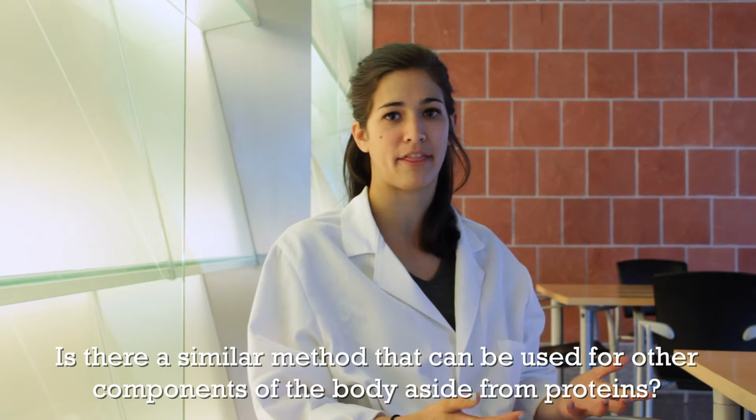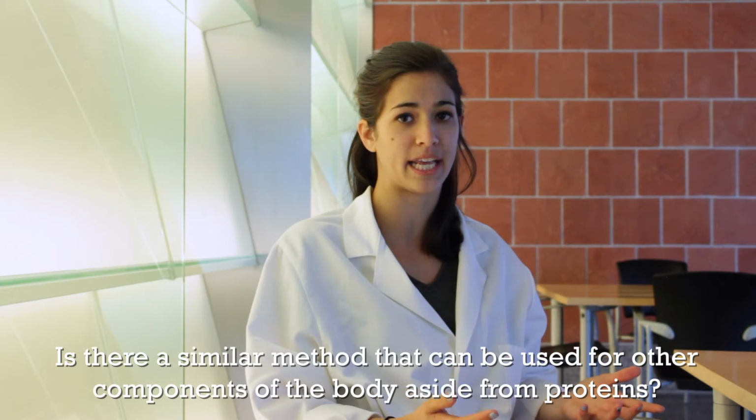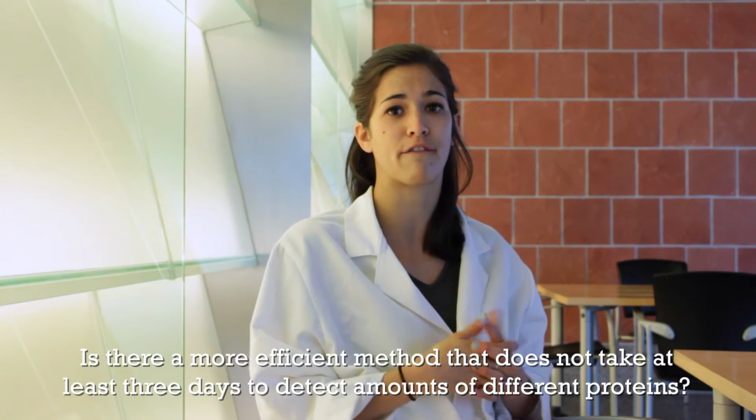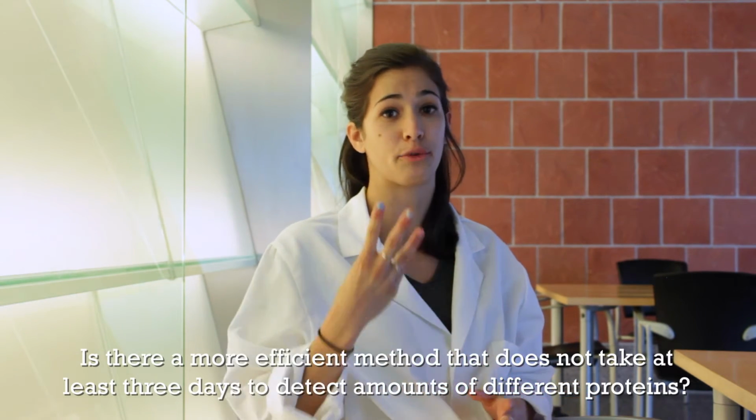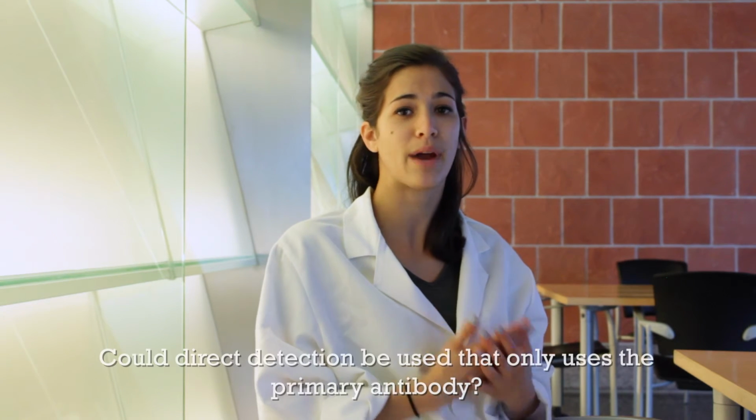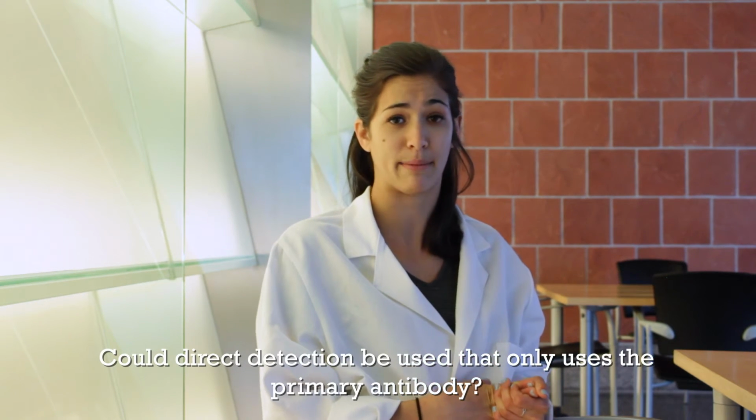As my review of this technique comes to an end, the questions I have now are, is there a similar method that can be used for other components of the body aside from proteins? The other question is, is there a more efficient method that does not take at least 3 days to detect amounts of different proteins? The third, although using a secondary antibody results in a signal amplification, could direct detection be used that only uses primary antibody?